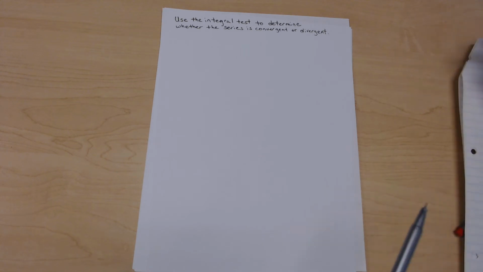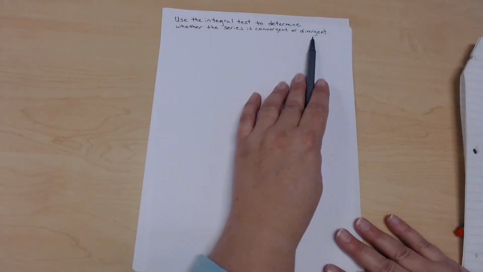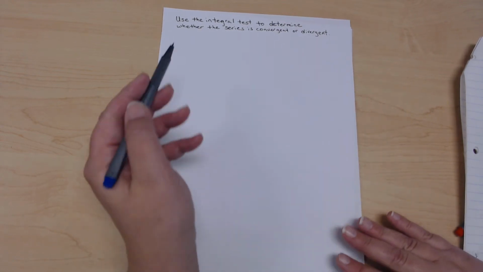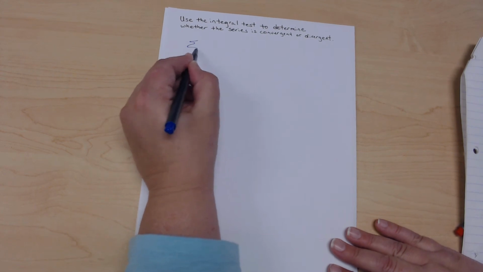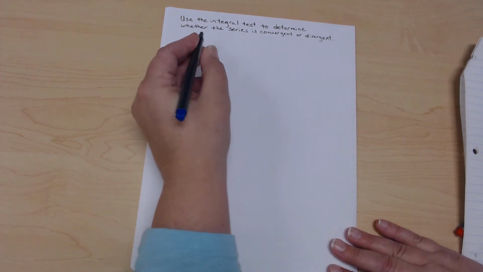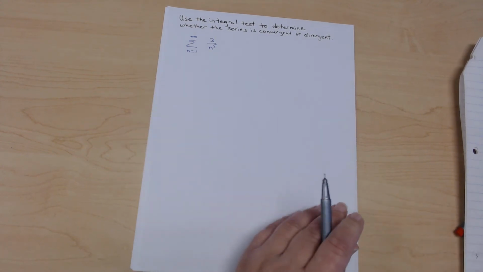Use the integral test to determine whether the series is convergent or divergent, or whether it converges or diverges. Notice it does not say if it converges, find the sum, because this test will not give us what it actually converges to. All right, so let's take a look at our summation: n equals 1 to infinity of 3 over n to the 5th.